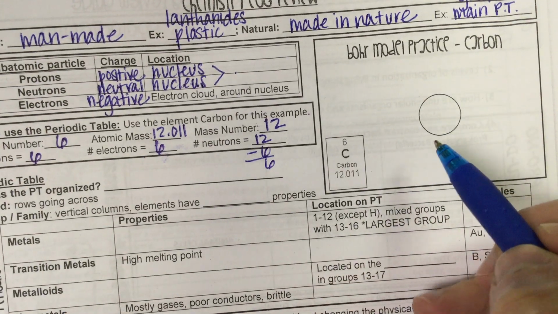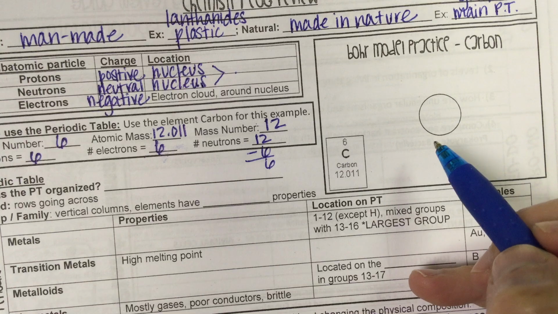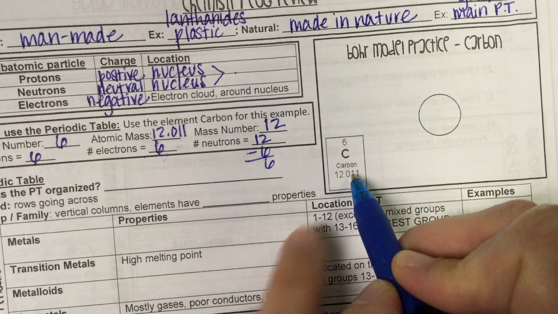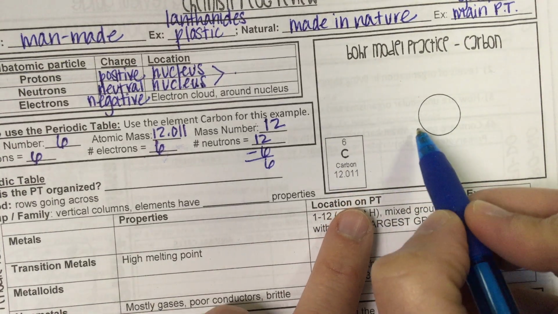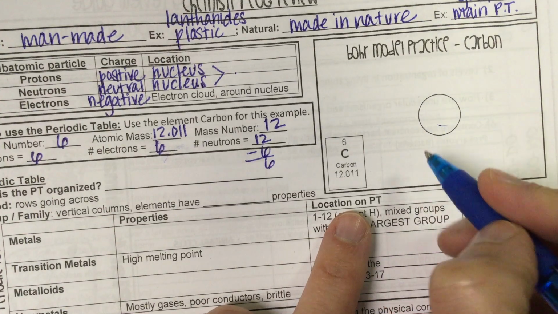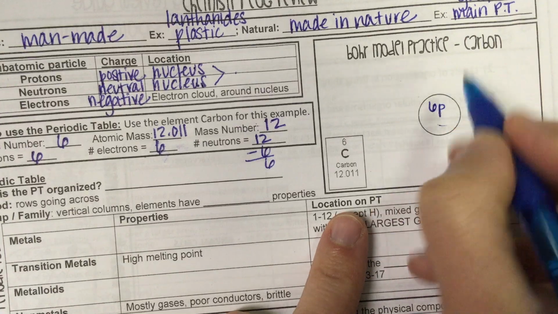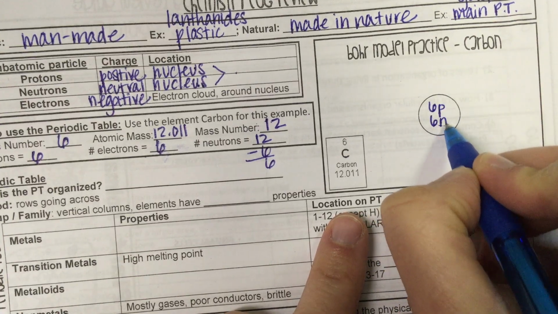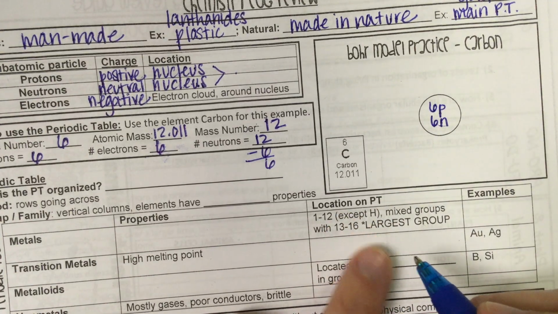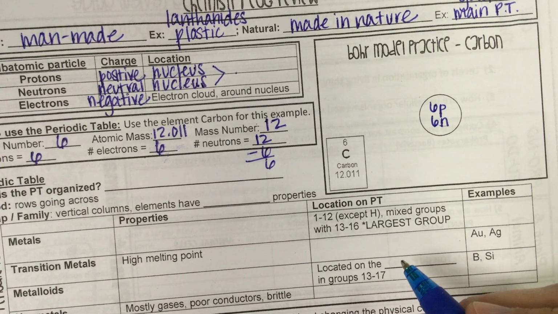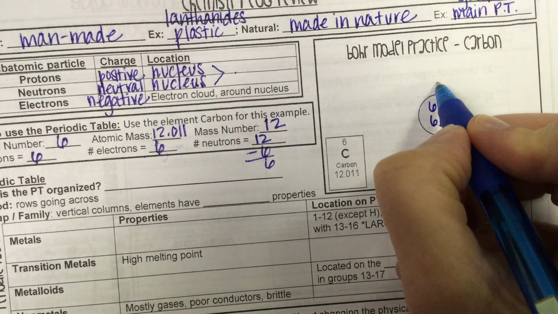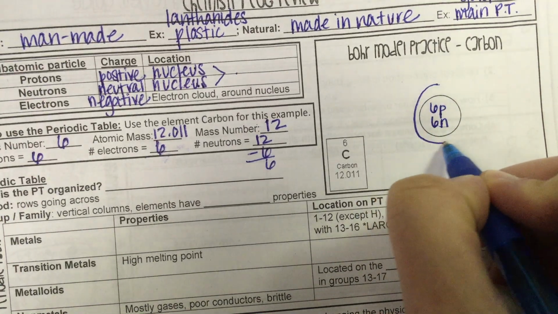All right, let's skip to this box on the right. We had practiced drawing some Bohr models. So we're going to do carbon for this as well. Now this first circle is your nucleus. So inside your nucleus you have 6 protons. I'm just calling that 6p. And you have 6 neutrons, 6n. All right, now we have the orbital shells that go around the nucleus, and those hold the electrons.